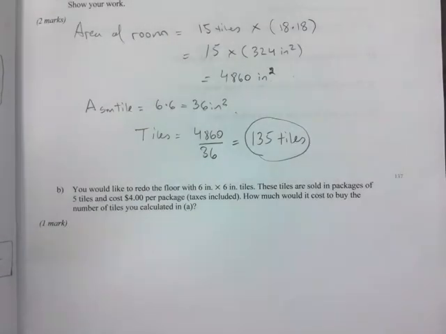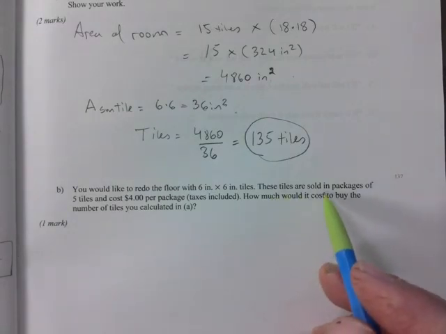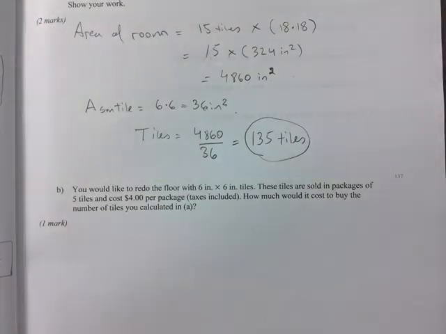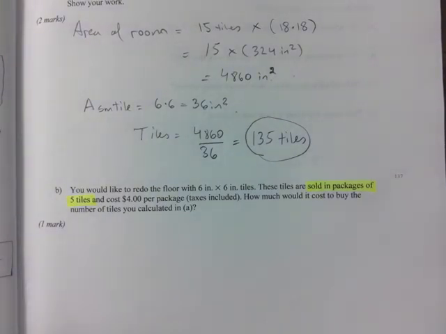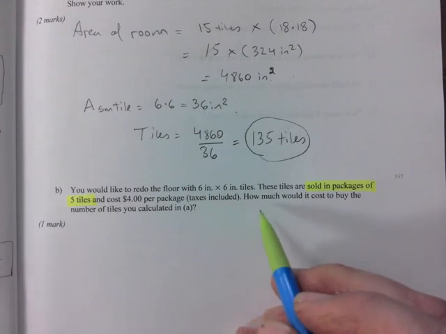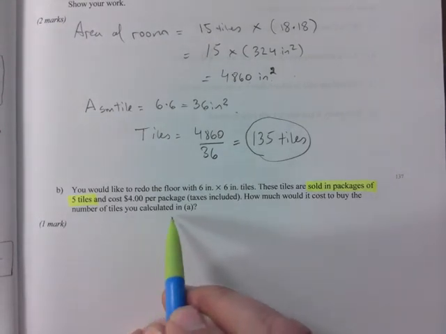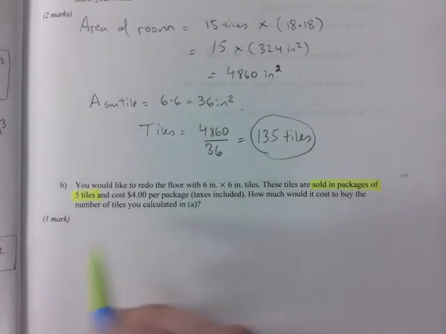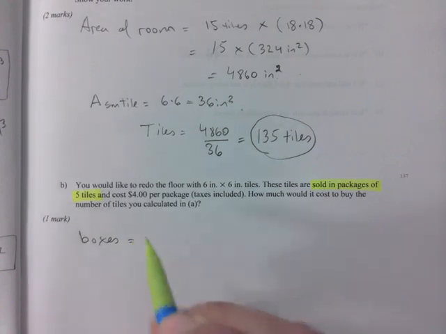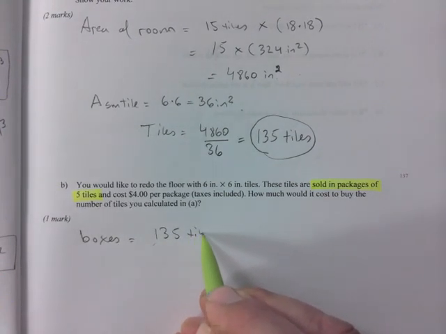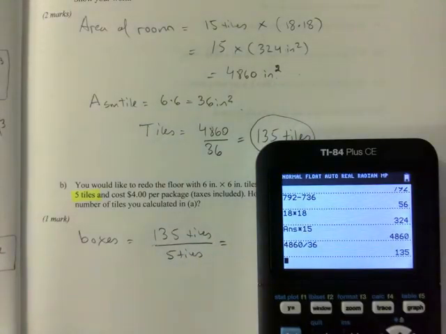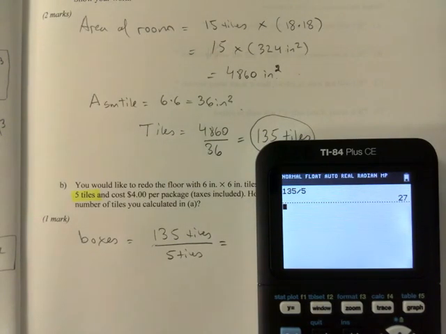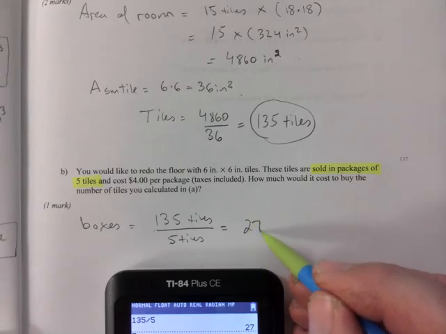And B, you would like to redo the floor with those 6 by 6 inch tiles. These tiles are sold in packages of 5 tiles, okay? And each package costs $4, taxes included. How much would it cost to buy the number of tiles you calculated in A, so the 135? Just go boxes. You take 135 tiles, divide it by 5 tiles. And that gives you exactly 27 boxes, packages.